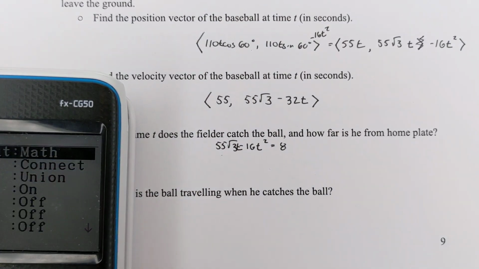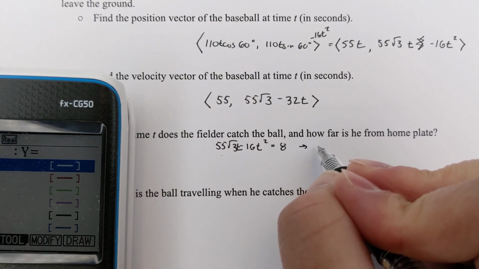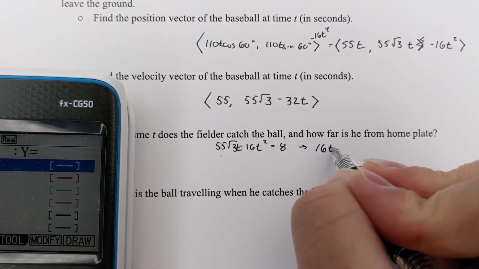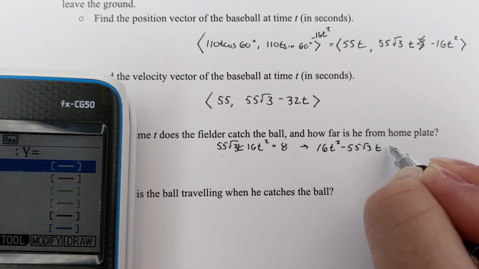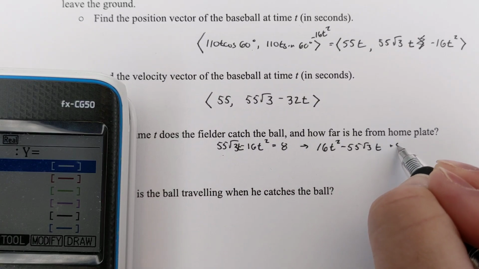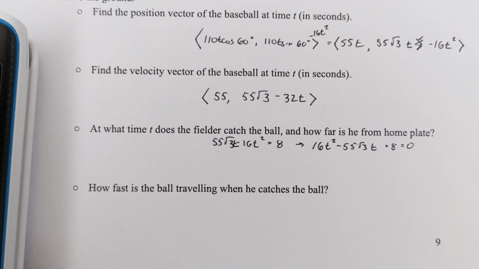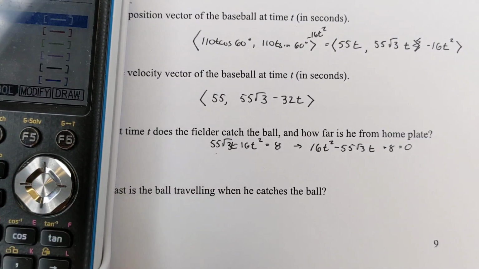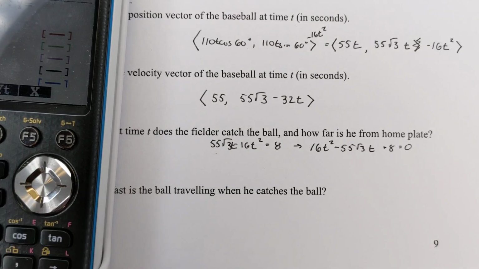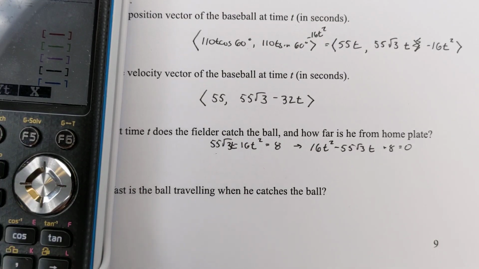Oops, no, I want to solve. Essentially this is a quadratic, so this becomes 16t squared minus 55 root 3 t plus 8 equals 0. We're bringing everything to one side. So actually we can just graph it: 16x squared minus 55 root 3 x plus 8.